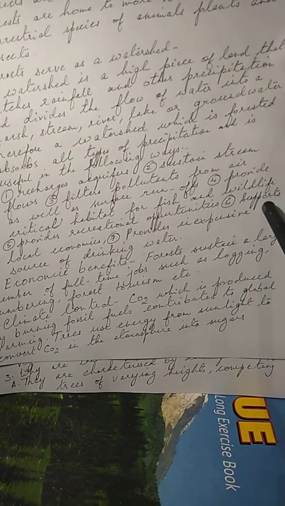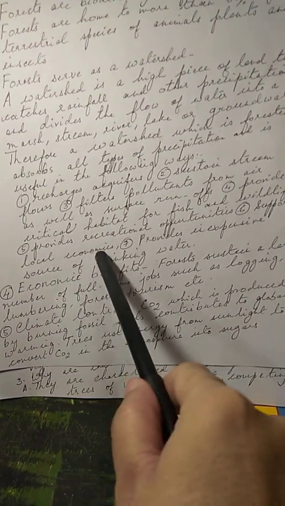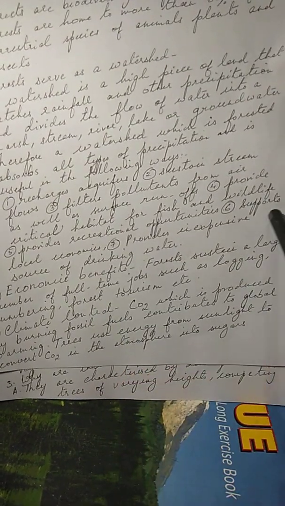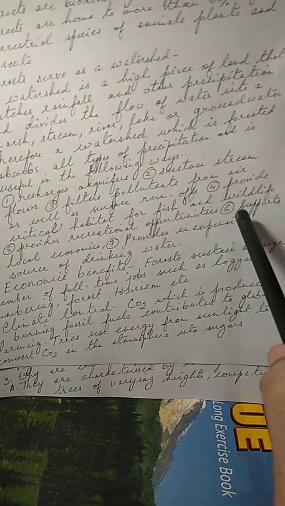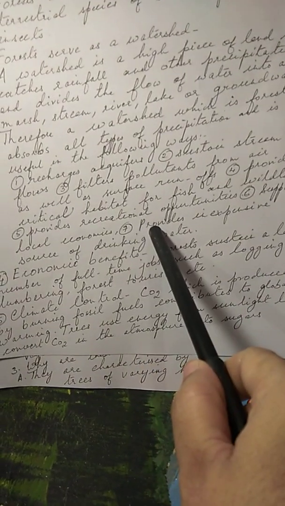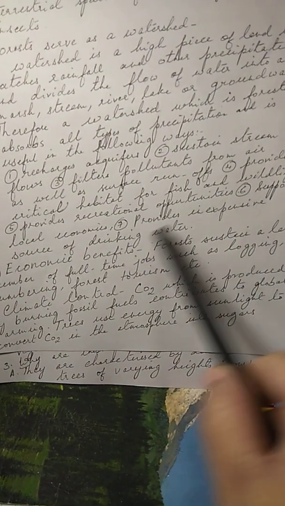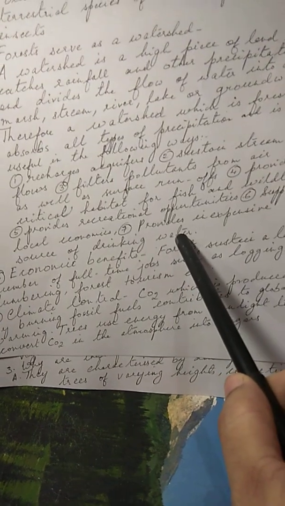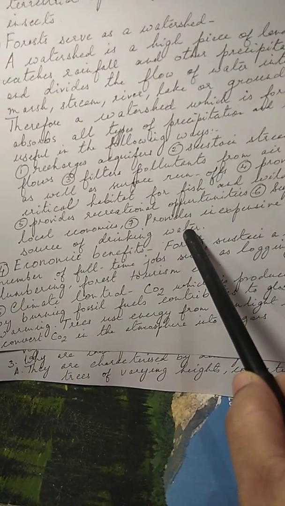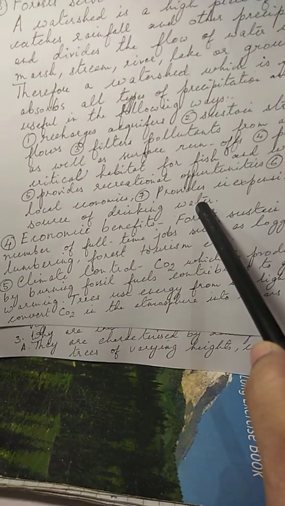And number six, it supports local economies. Local economies by providing them with firewood, by providing them with forest products, etc. And number seven, provides inexpensive source of drinking water. So, a watershed is also a source of drinking water.